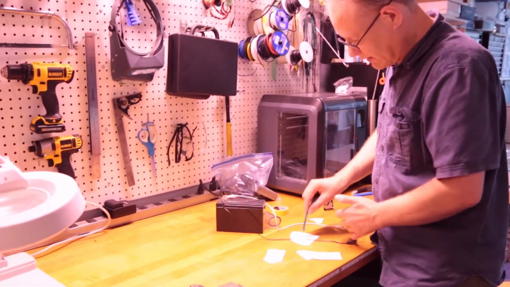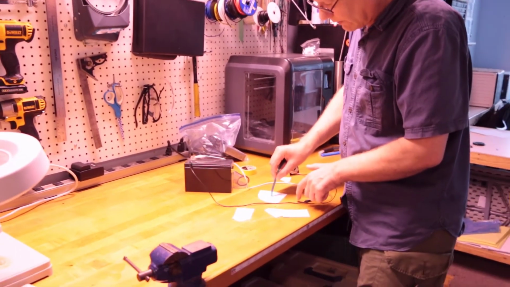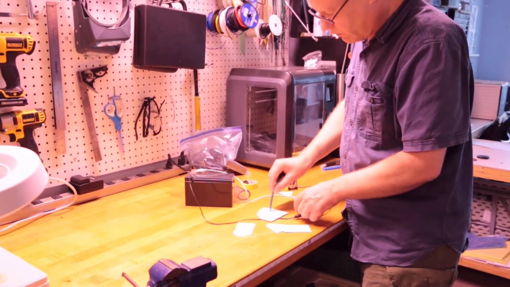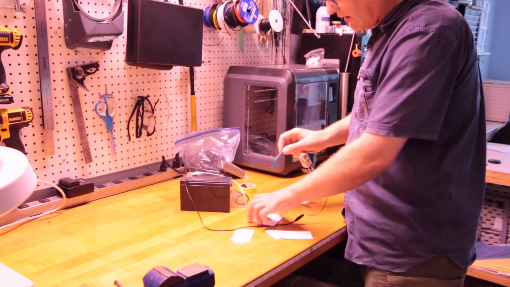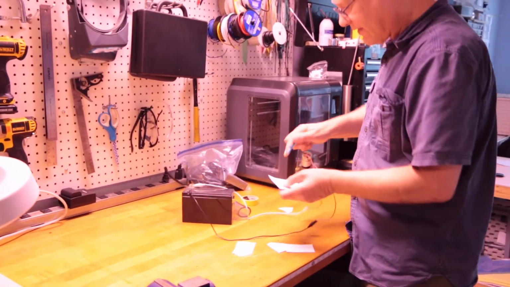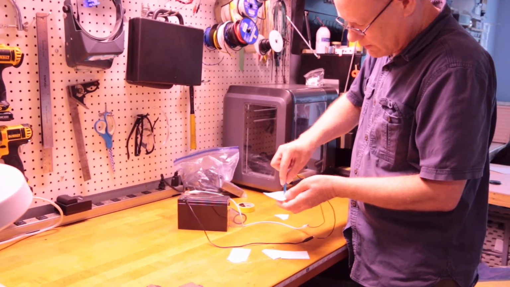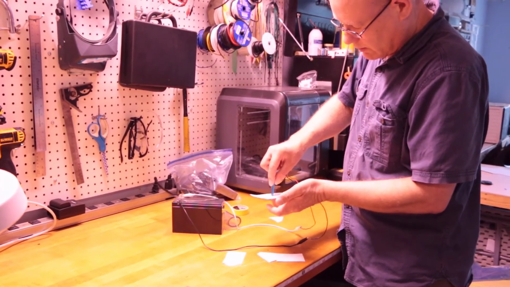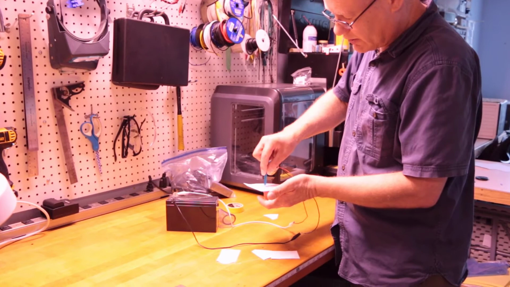This guy's really big. Let's try this guy. Oh, I got that one. Oh, it doesn't hold on very well. Again, if I did this, I think I might be able to get it. It's barely holding on because it's porous.